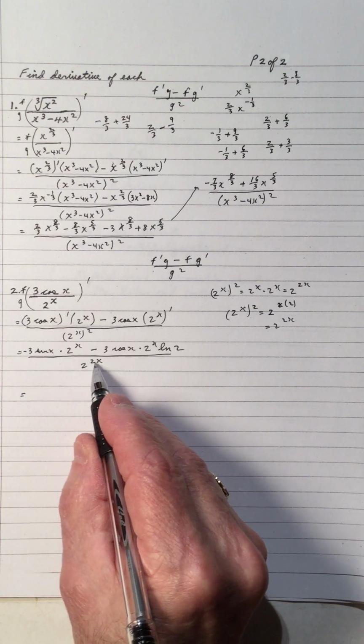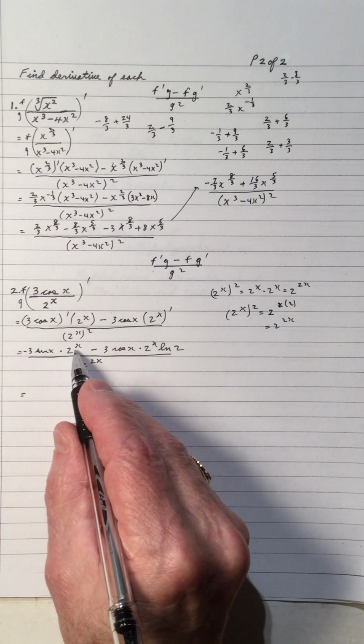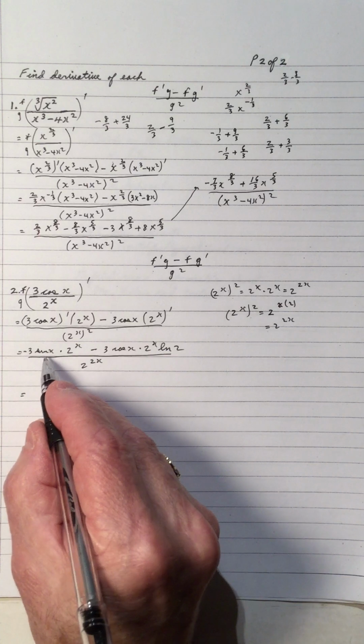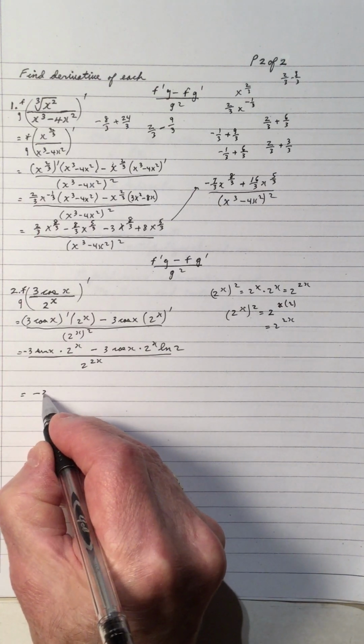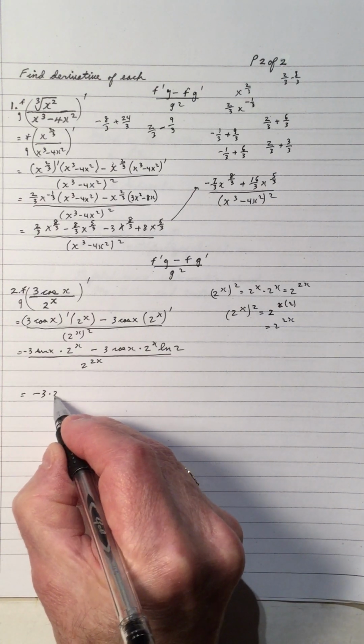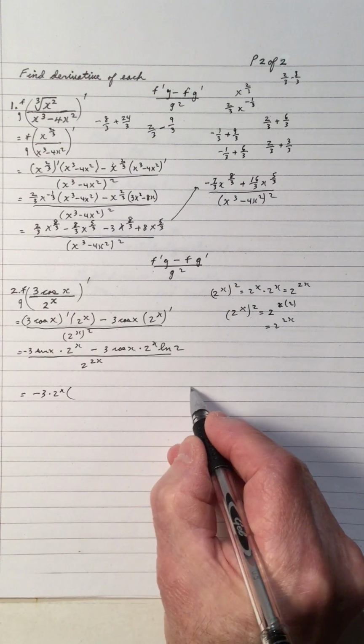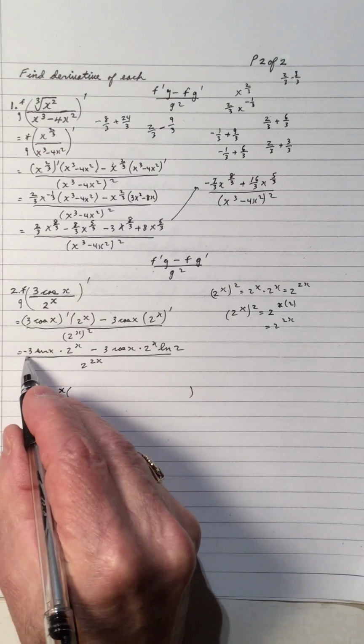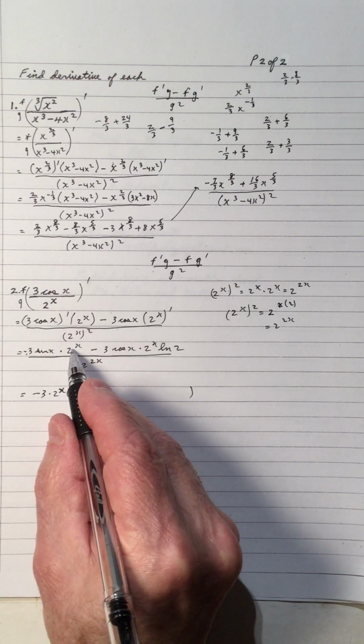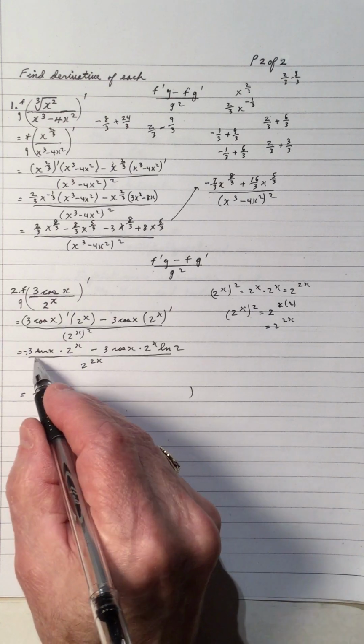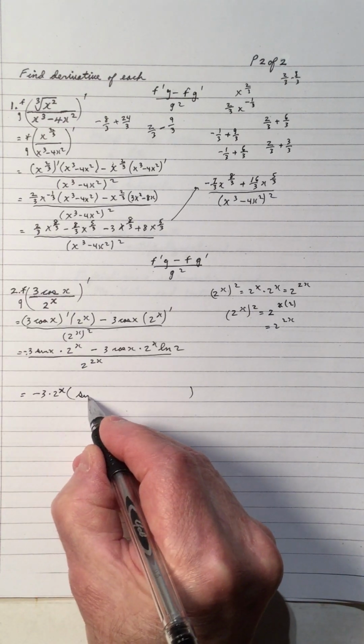We've got 2 to the 2x here, and there's 2 to the x here, and 2 to the x. So let's take out the negative 3 times 2 to the x. So negative 3, 2 to the x is here. Divide that into here, and you get sine x.